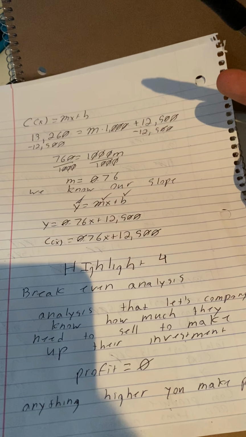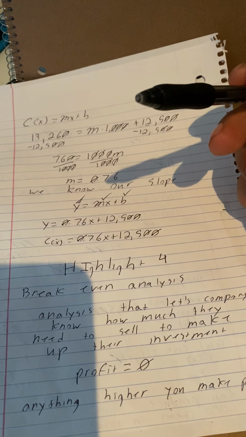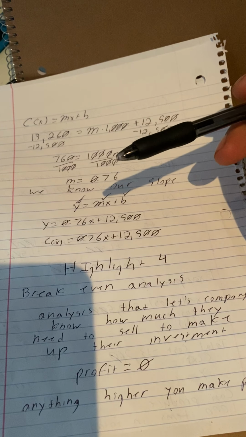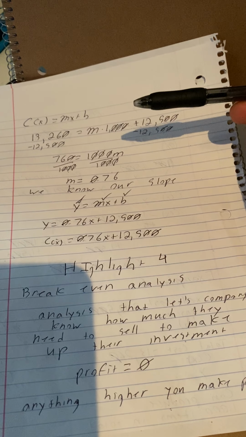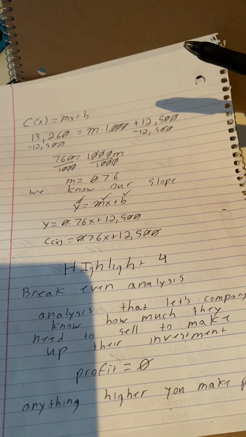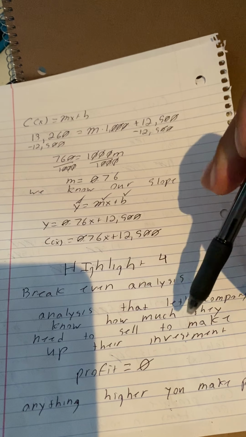If you're higher than the break-even point, you make a profit. If you're lower, you don't make a profit, you lose money. And if you're at the break-even point, then you made as much as you put in, so you don't make anything. Zero profit, $0.